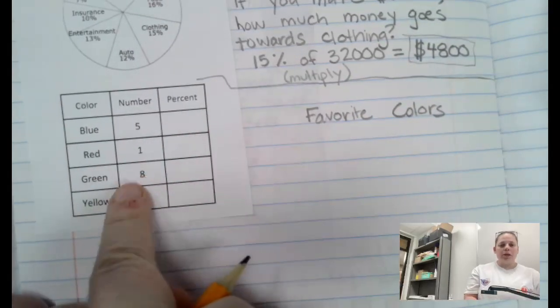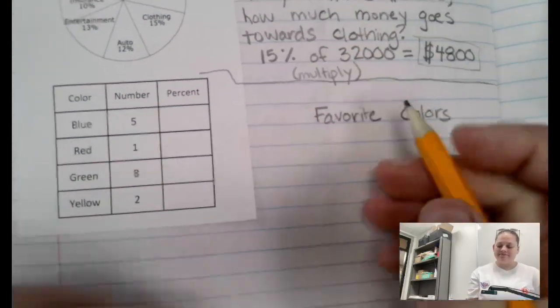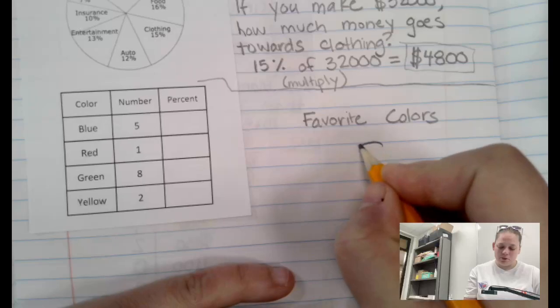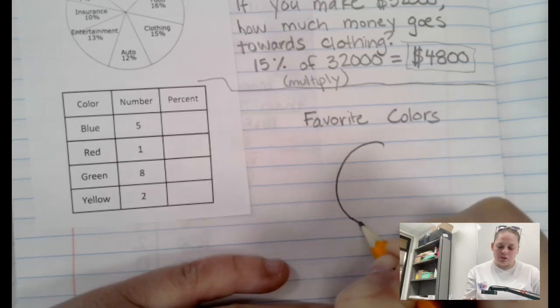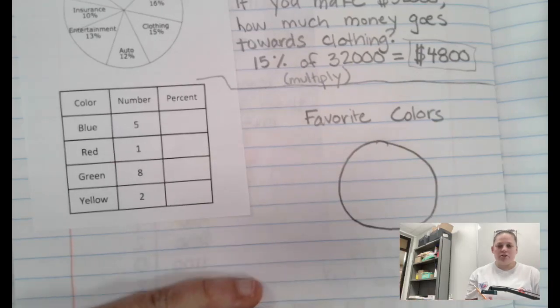So we have blue, red, green, yellow. Green is obviously the best, because it's Miss Morale's favorite. All right, you're going to do your best to draw a nice circle. Circles are hard to draw, so do your best.